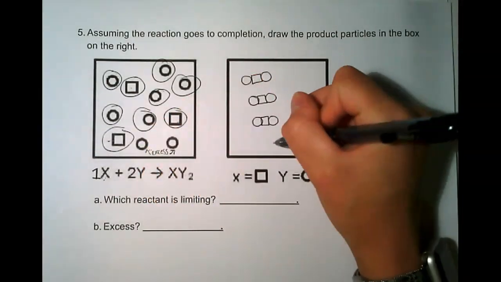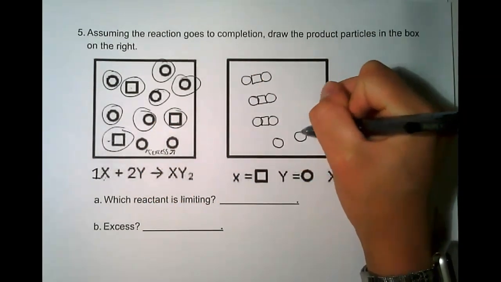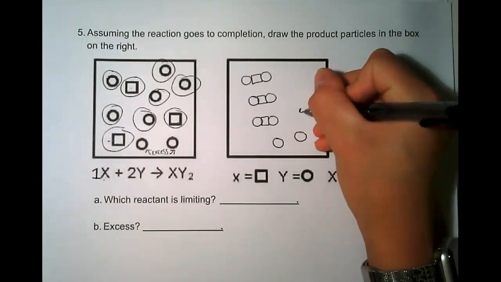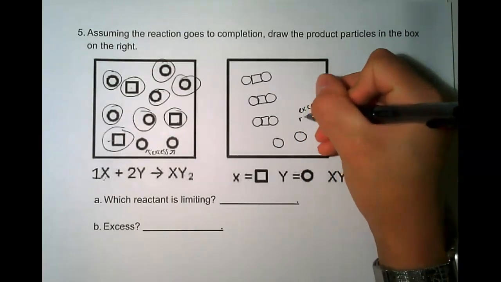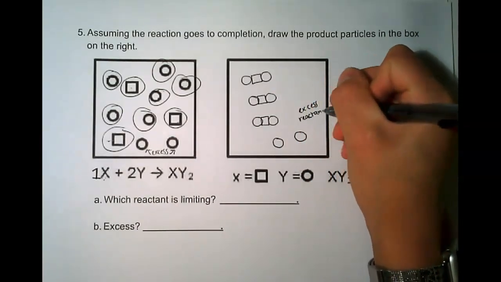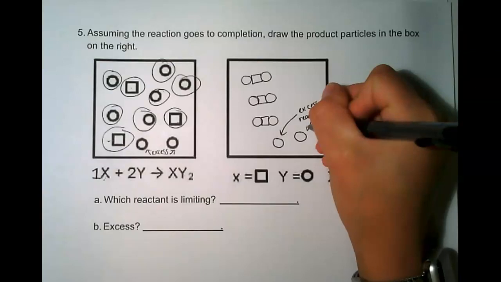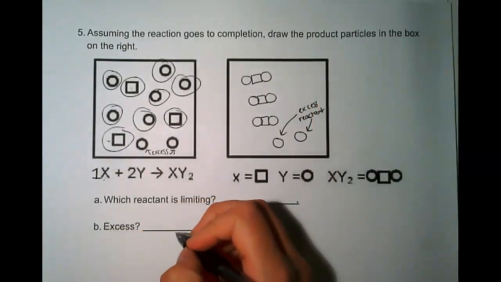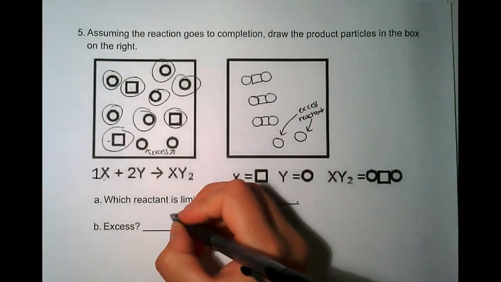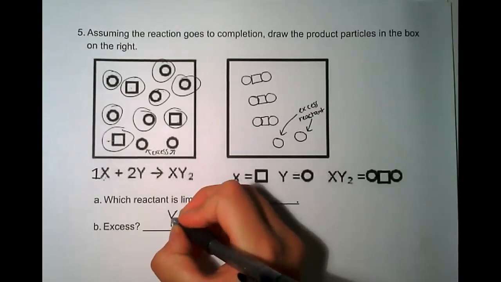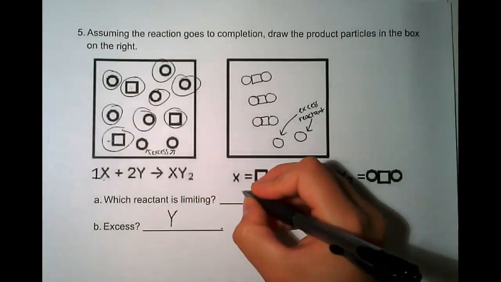So I'm going to redraw that over here. These are my excess reactant that's just left over at the end. Excess reactant. Here and here. So my excess reactant is y, and my limiting reactant is x.